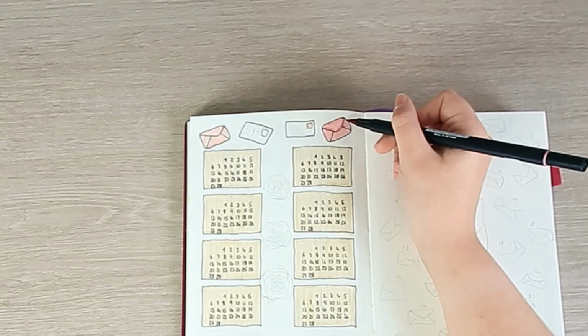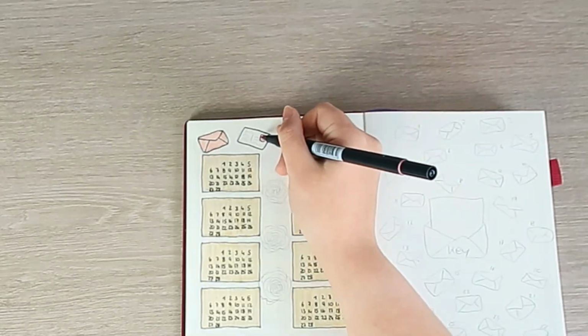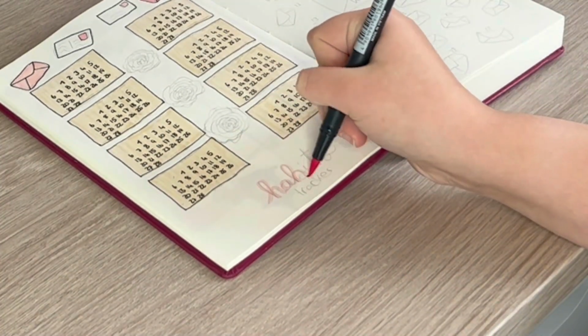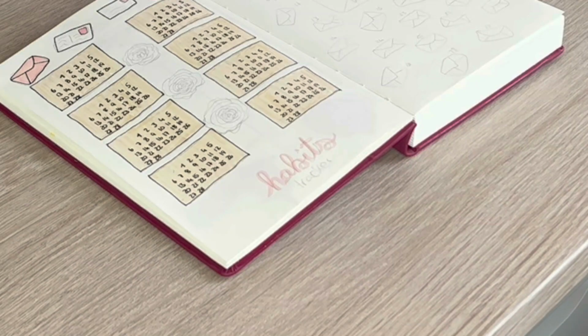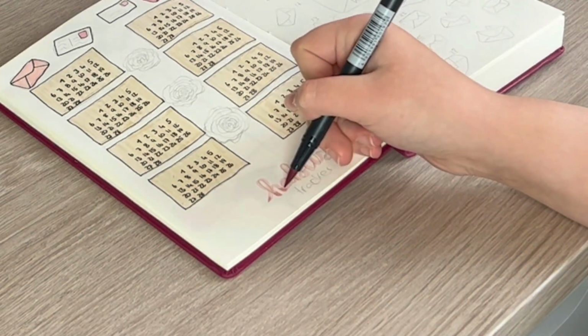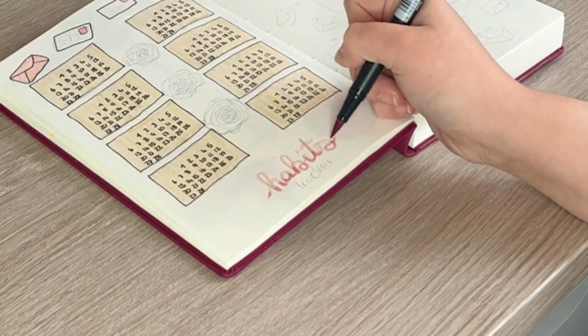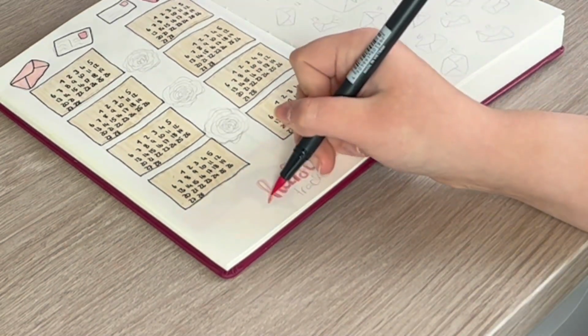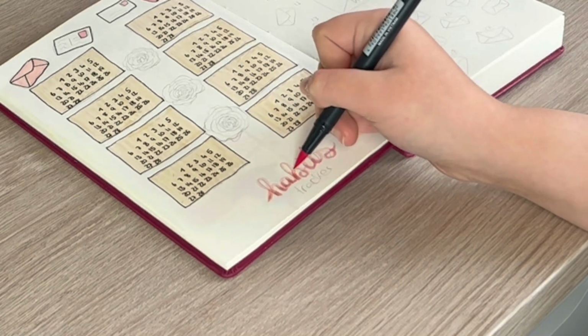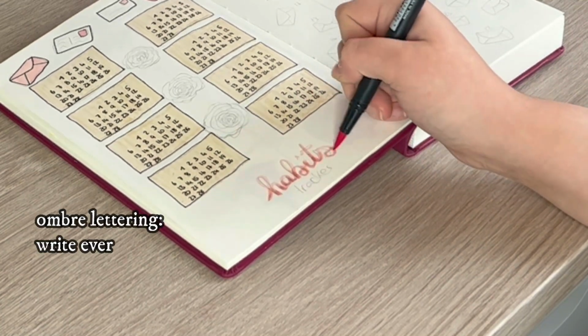And for the decorations of this page, at the top of the page I have two letters or envelopes and then two postcards, and at the bottom I am doing an ombre lettering, which is extremely simple to do.